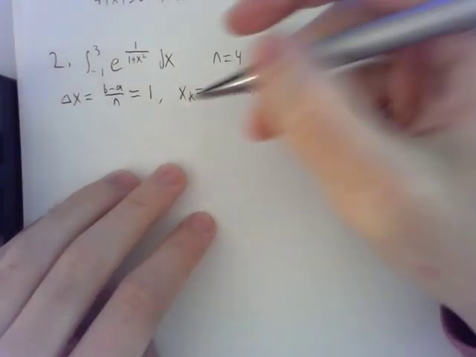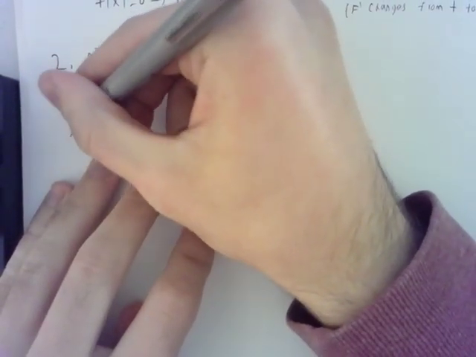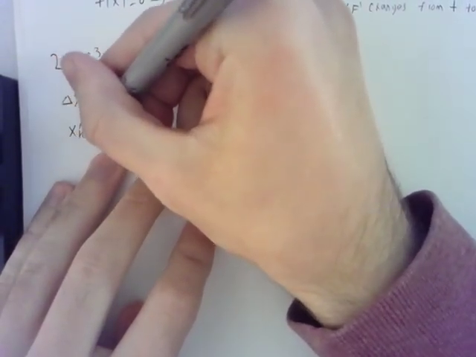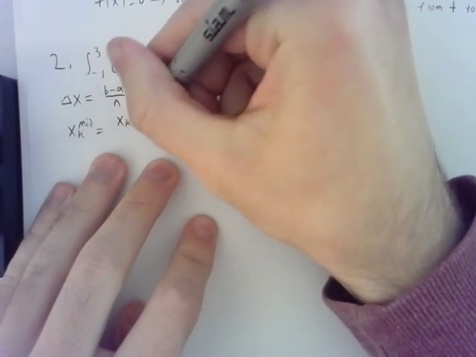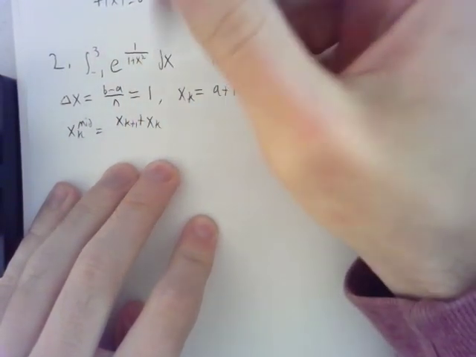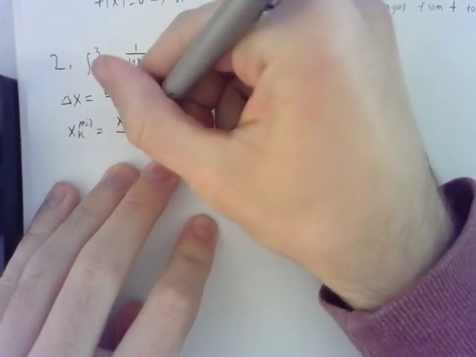So we have to find what is xk plus 1 plus xk divided by 2.